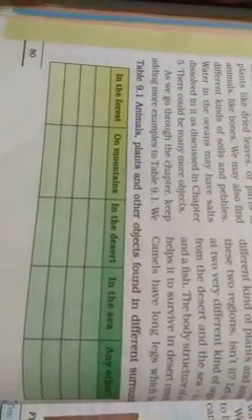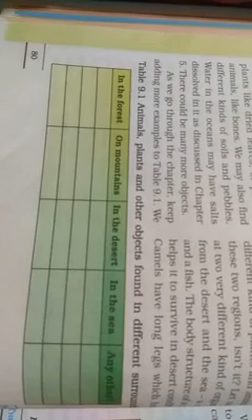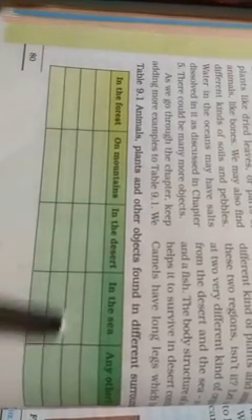So like this you have to search for these plants and animals and complete the activity. I hope you will do this. So search in the magazines or anything and write all these, complete the table.